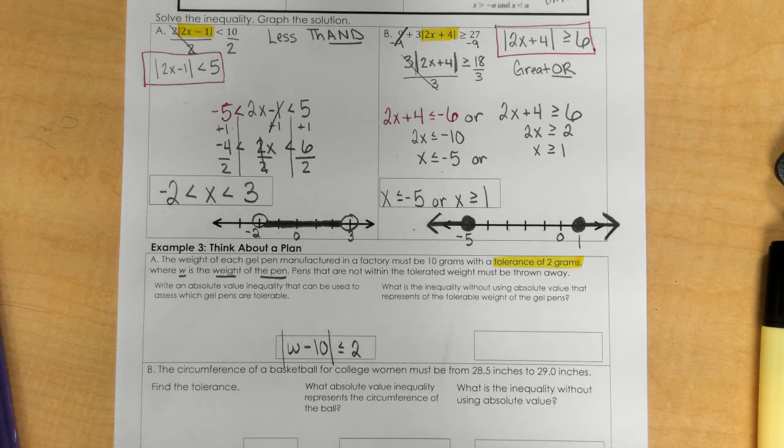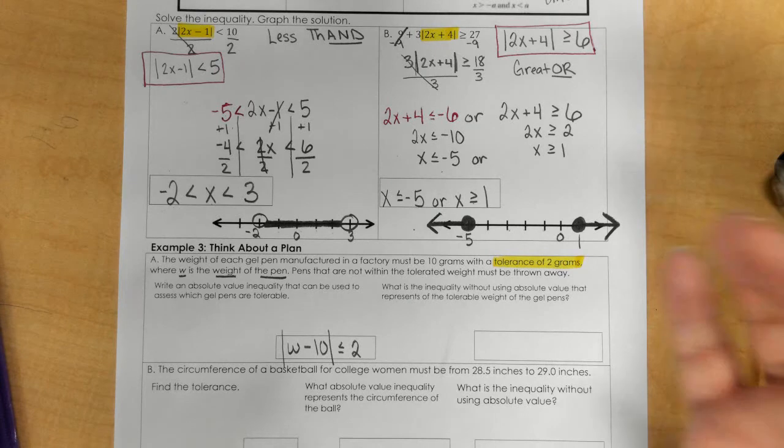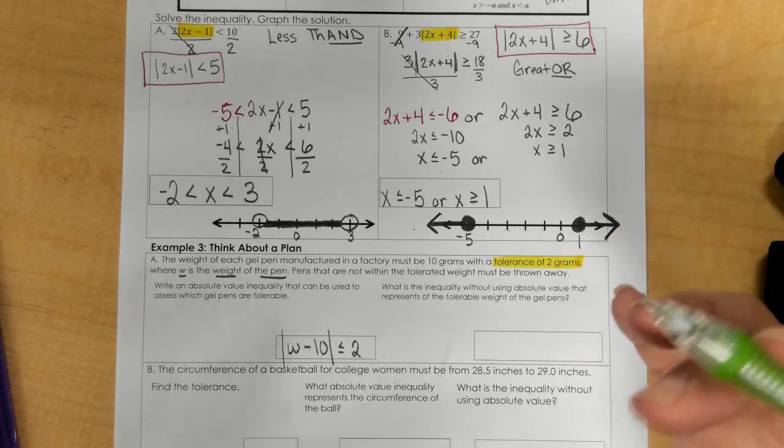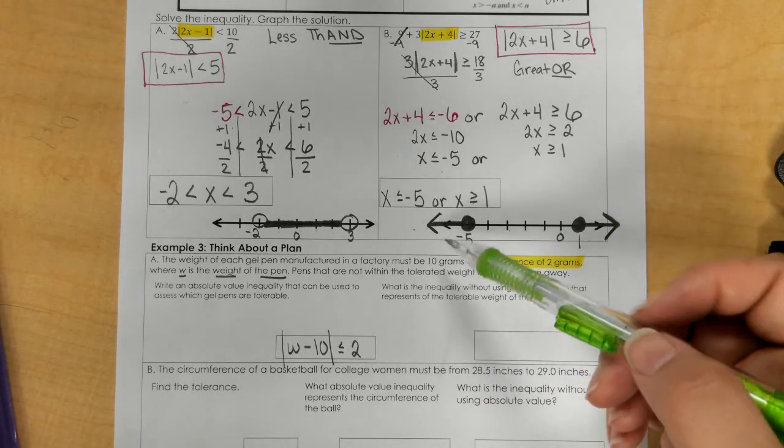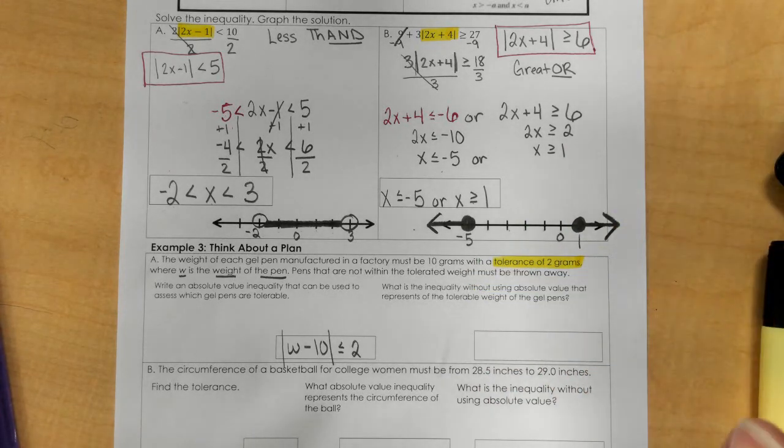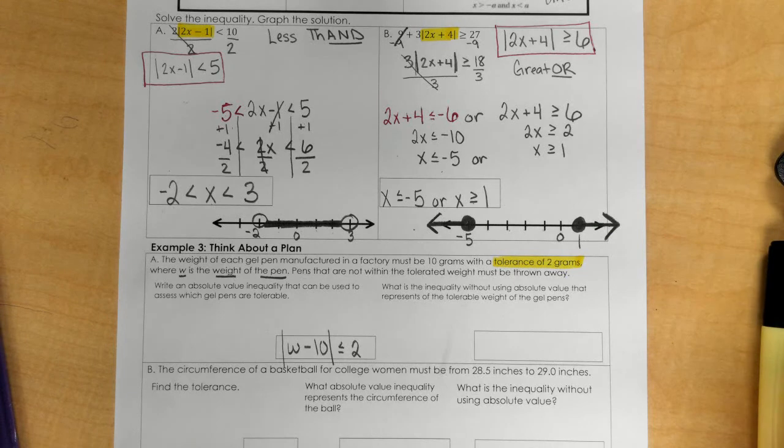What is the inequality without using absolute value that represents the tolerable weight of the gel pen? Okay, so here's the idea. You have this pen and it weighs 10 grams. That's what you want. But a tolerance of 2 grams means it can go below 2 grams or above 2 grams of tin and still be okay. Like we could still manufacture that and sell that pen.